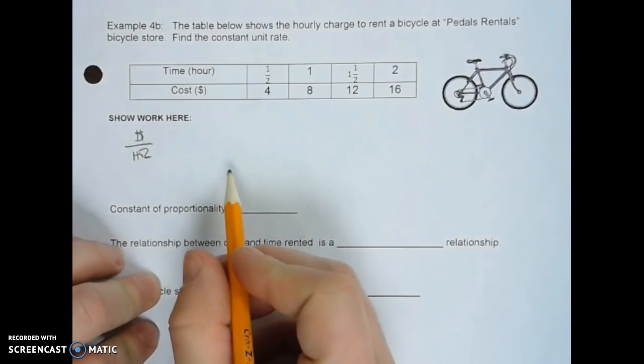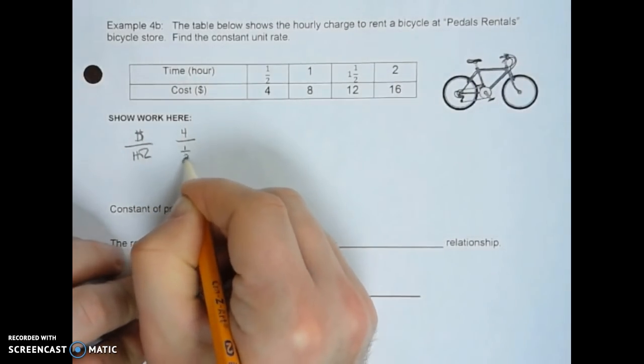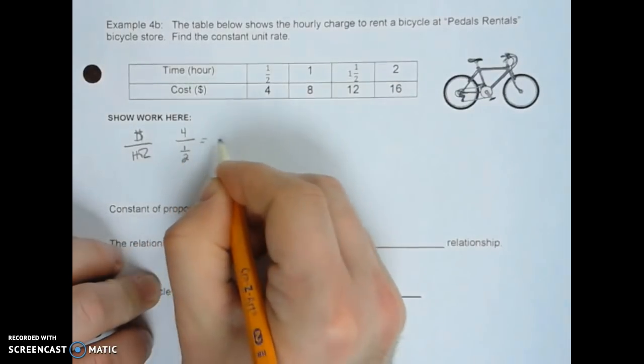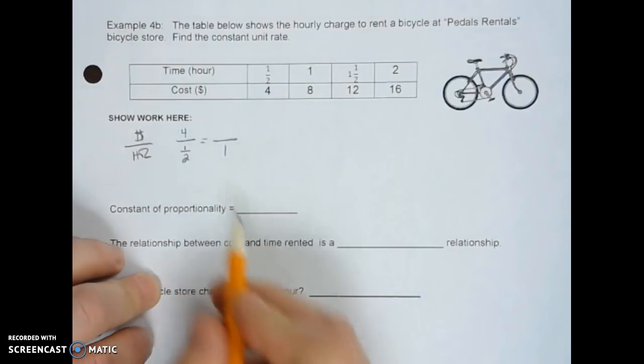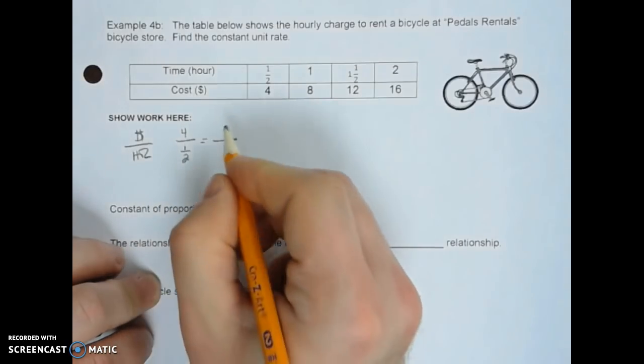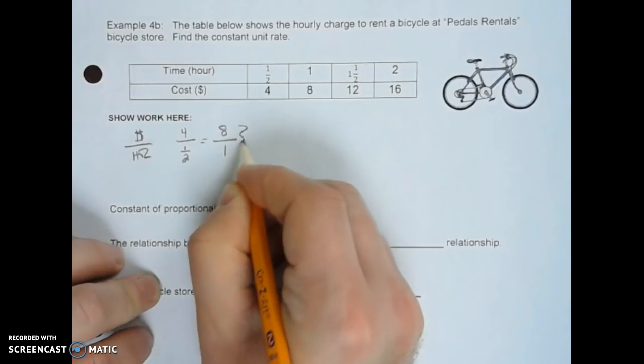And with the first example, we're told that it costs $4 to rent a half an hour. $4 for a half hour. Well, we want to know how much it's going to cost for 1 hour. A half divided by a half is 1. 4 divided by a half, which is the same as multiplying by 2, gives us 8.